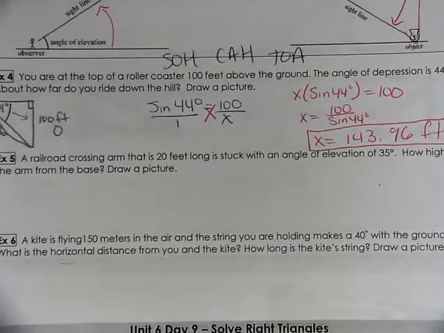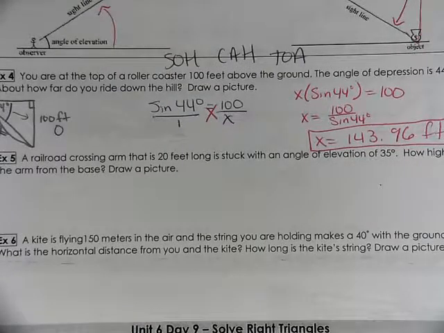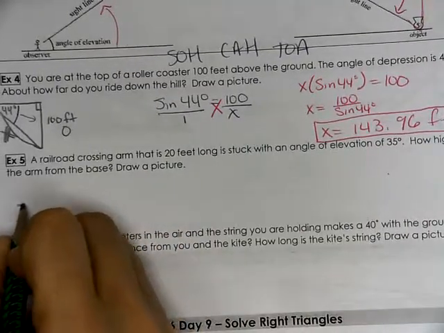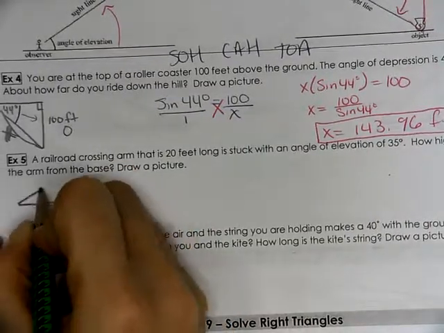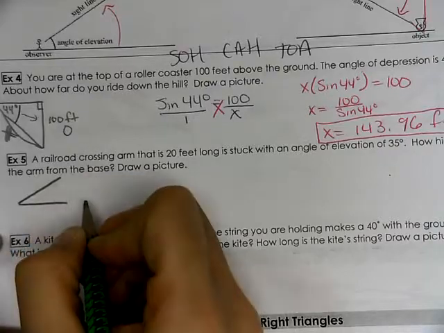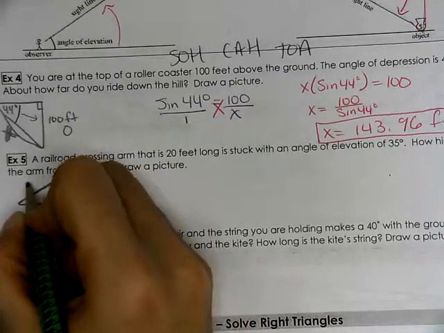Okay. A railroad crossing arm that is 20 feet long is stuck with an angle of elevation of 35 degrees. How high is the arm from the base? So we have a railroad crossing arm that's stuck, and this is 20 feet.